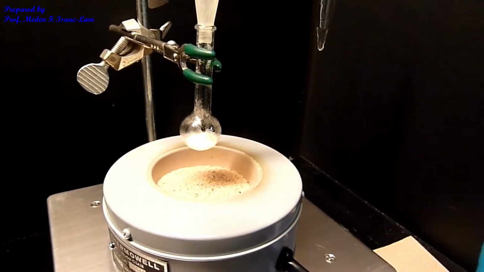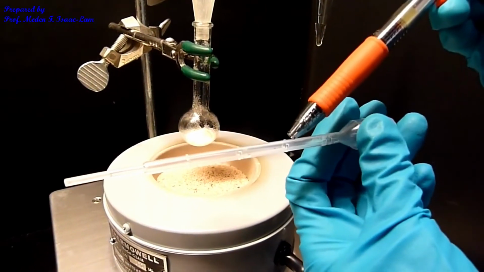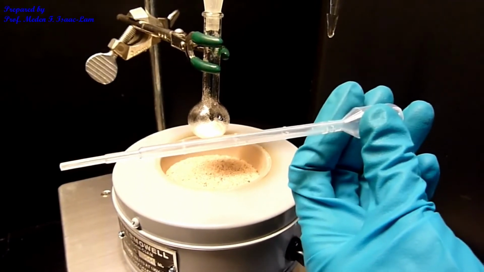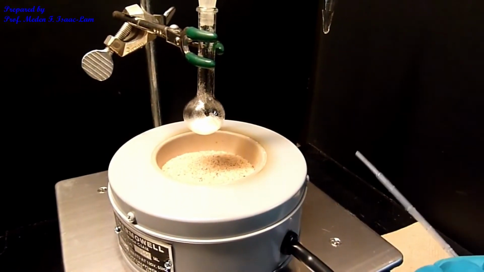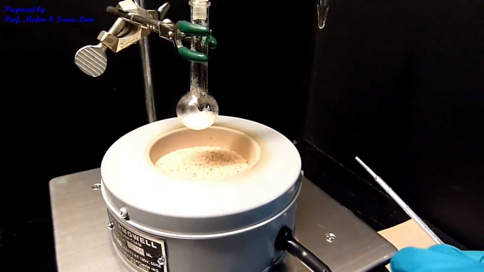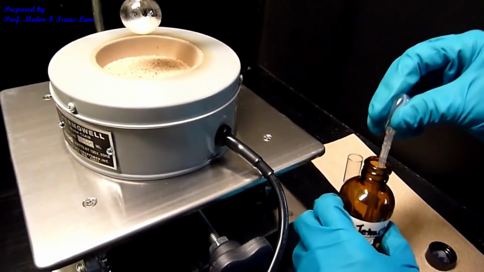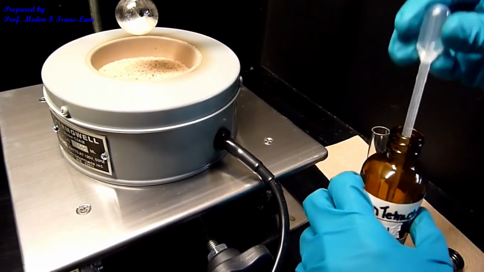So this is about 0.75 ml, so a little bit more. And the solvent, I can add a little bit more, so approximately 0.8.